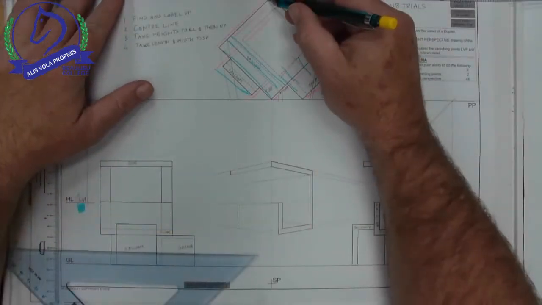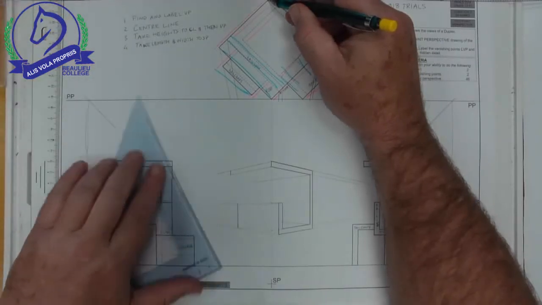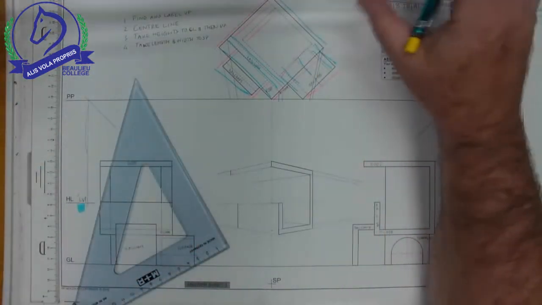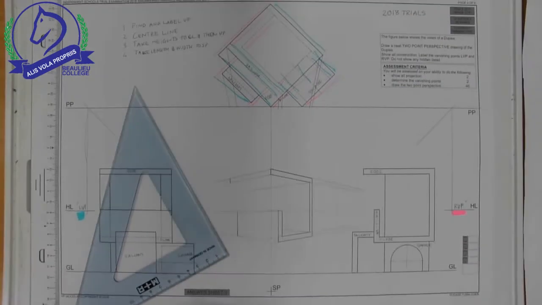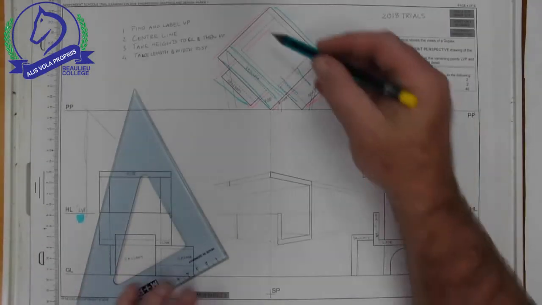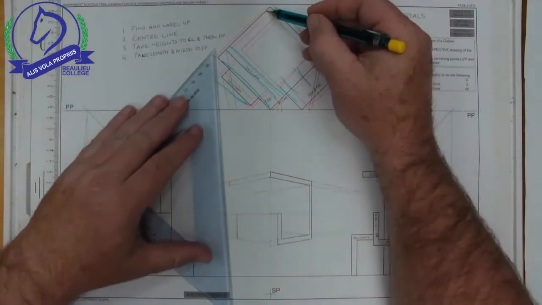Let me just take this back wall down here, because that's going to give me a point for the, sorry, I'm taking this back wall down here.